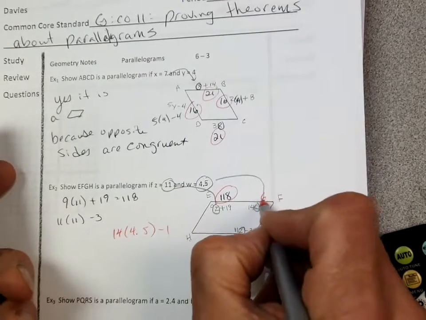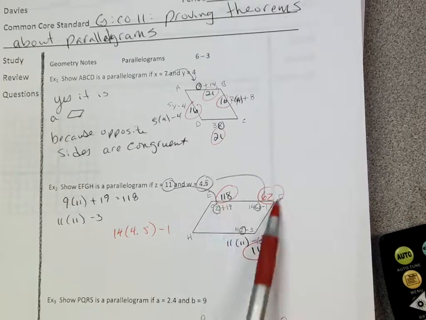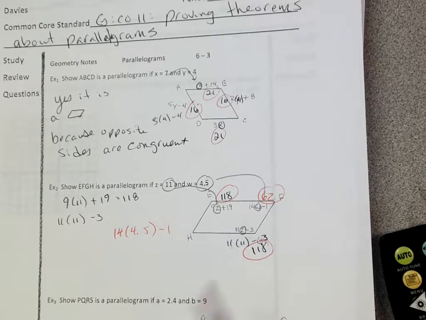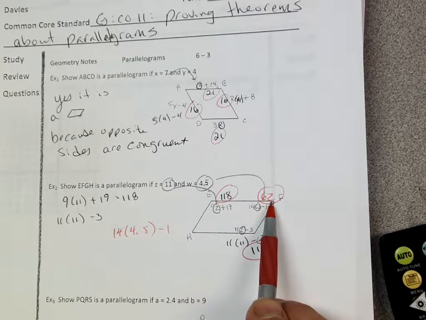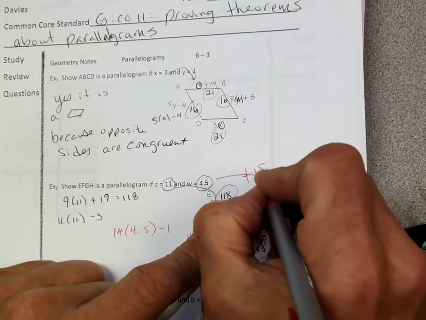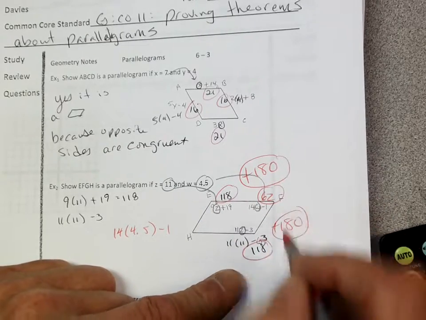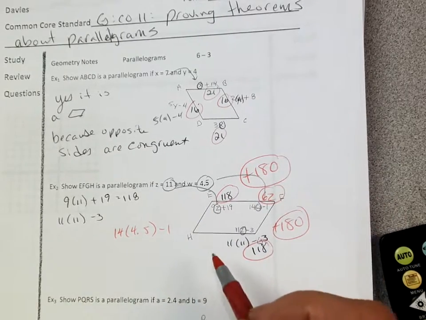Now, what am I looking for? I don't know what this angle is here, but if I add them up, what do you know? It adds up to 180. If I add these two, they add up to 180, right? I could find this other angle, which turns out to be 62.